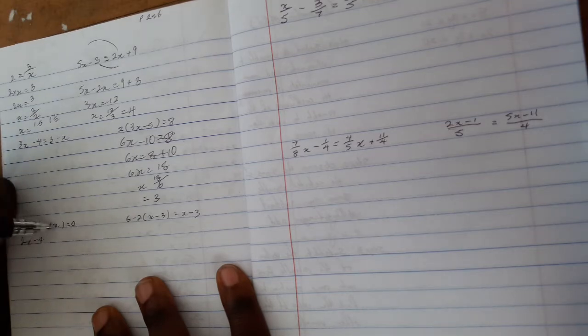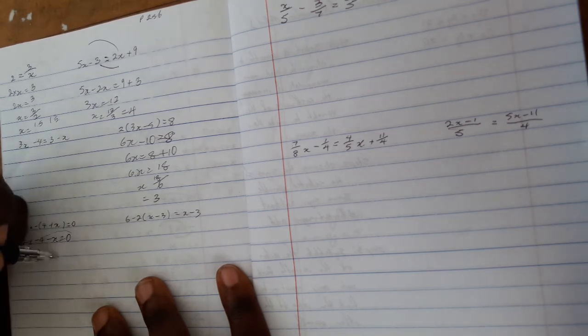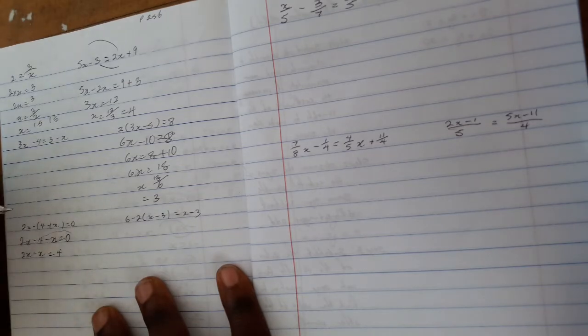Minus 1 times x is minus x is equal to 0. The 4 goes over. So we have 2x minus x is equal to positive 4. We don't put 4 plus 0 because the answer will be 4. And this will be x, because 2x minus x is x. So x is equal to 4.